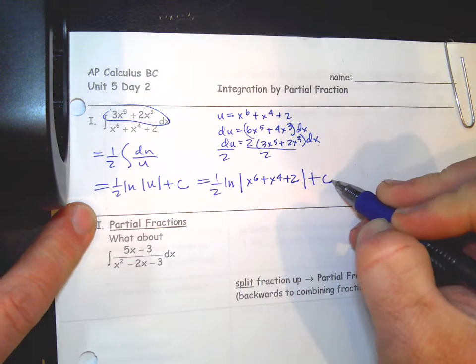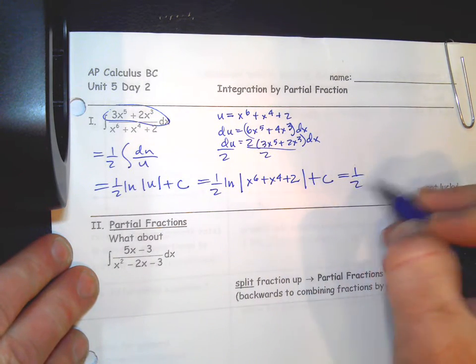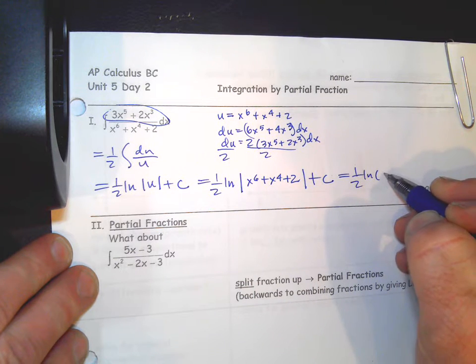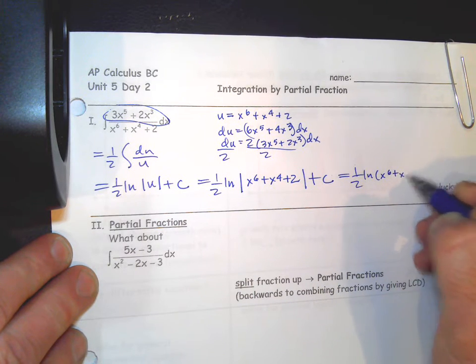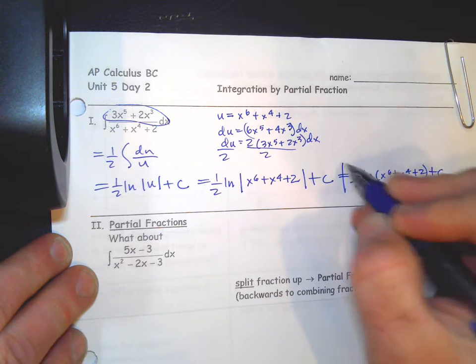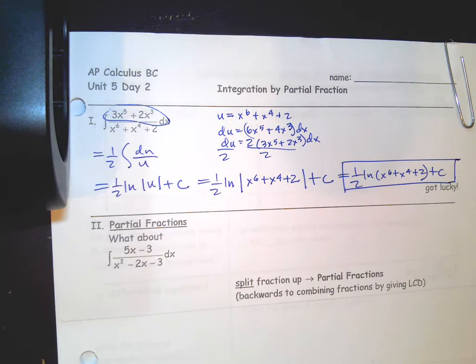Can we write it without the absolute values? Yes, we can, because that will always be positive no matter what you plug in, zeros, negatives, positives. So we're going to rewrite it without absolute values. You should put parentheses around it, so it's not really less writing, but it is simplified. Anyways, hey, that worked.